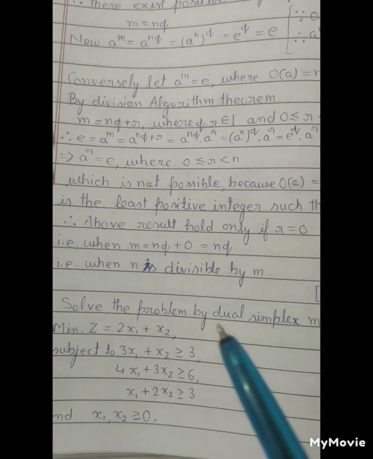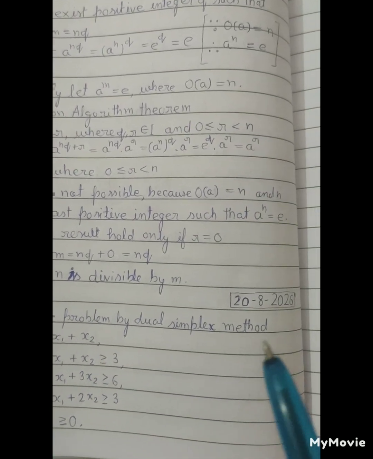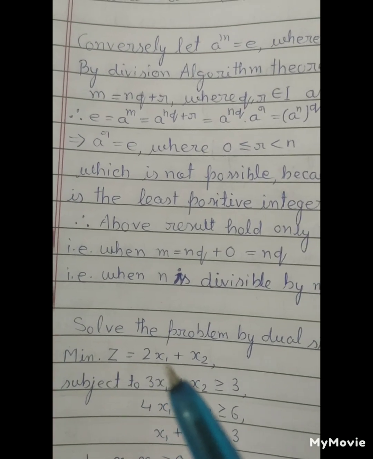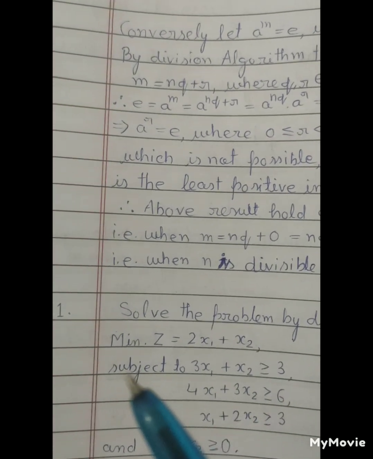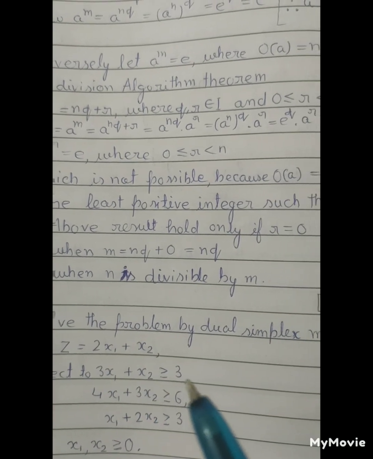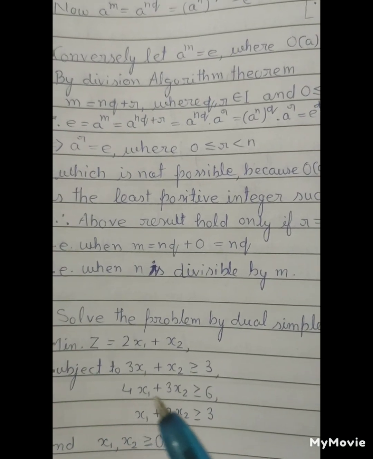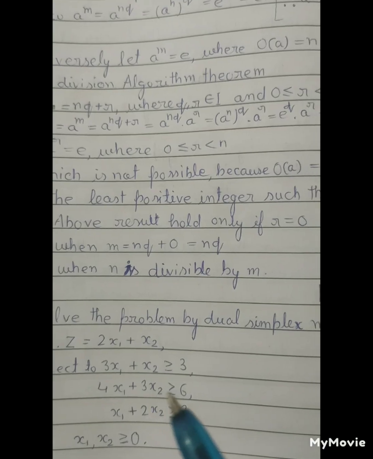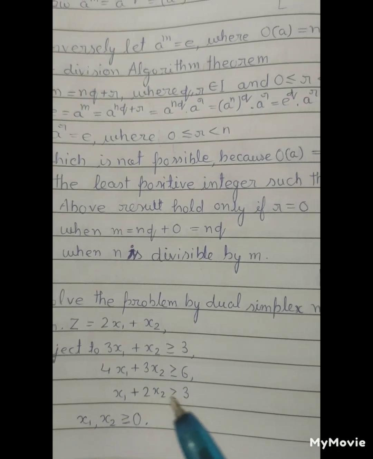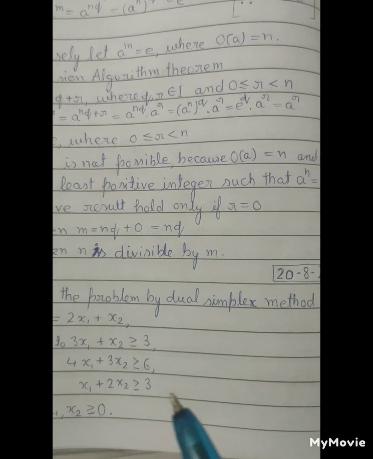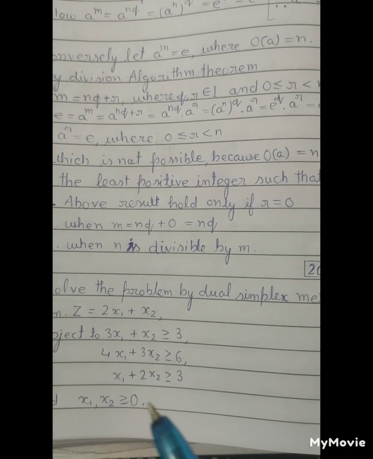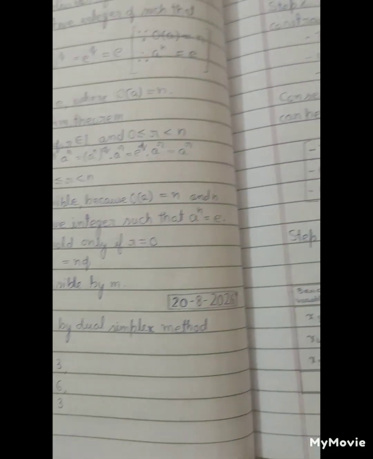Example: solve the problem by dual simplex method. Minimum z equals 2x1 plus x2, subject to 3x1 plus x2 greater than or equal to 3, 4x1 plus 3x2 greater than or equal to 6, x1 plus 2x2 greater than or equal to 3, and x1 and x2 greater than or equal to 0.